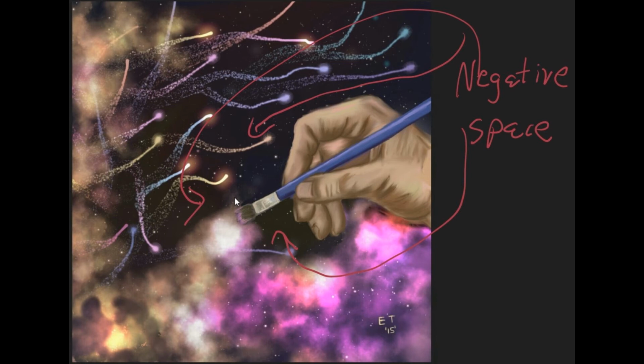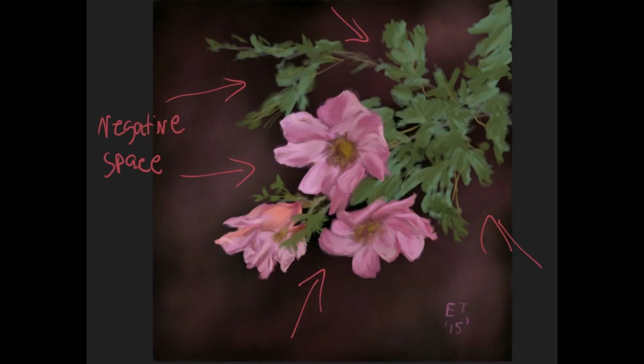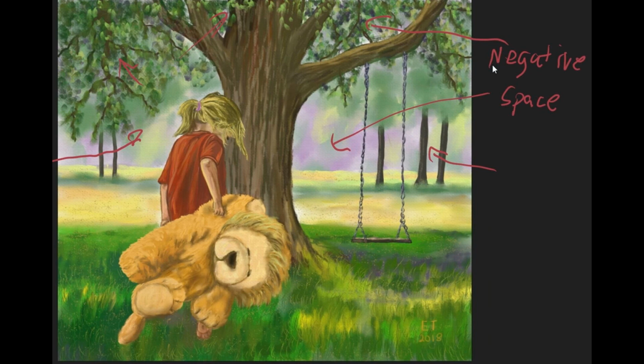And then also with this flowers, there's negative space around the leaves and the petals, and that gives a more interesting look. And then here around the trees and the little girl and the lion, the space is not all the same and it's not all uniform, and the trees are not spaced exactly the same length apart, and the branches are all jagged and different looking, and that just makes it a lot more interesting for the viewer's eye to wander through the painting. So to sum it all up, you want negative space to be interesting. The empty space around all your objects needs to be interesting to promote good eye flow through your painting.